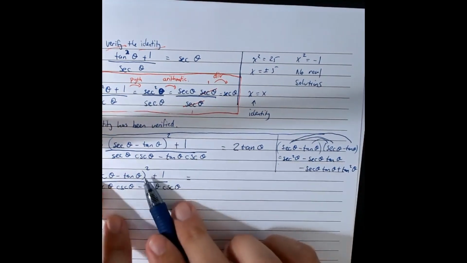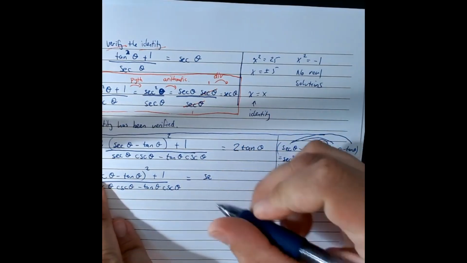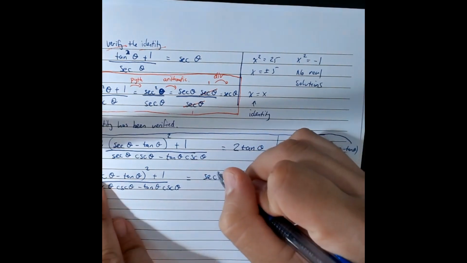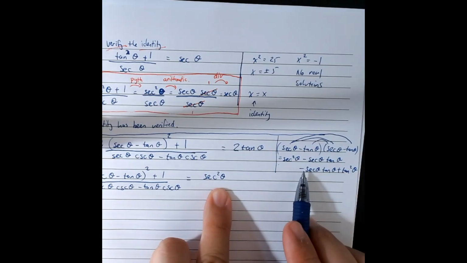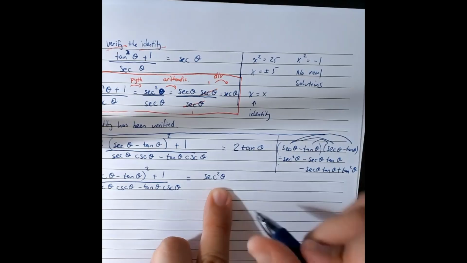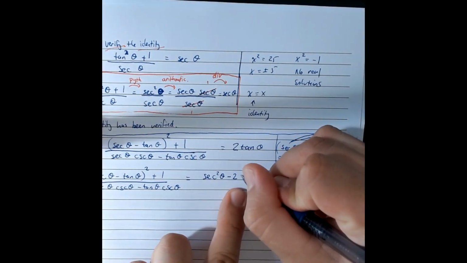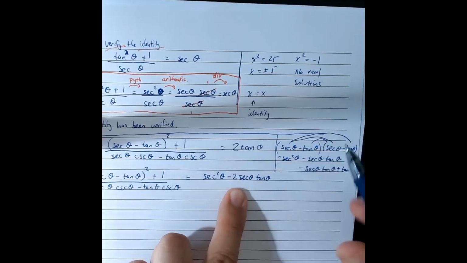So here I can take this part that I've just squared and write it as secant squared of theta. Here I have minus secant of theta tangent of theta minus another secant theta tangent theta. That gives me minus double secant theta tangent theta, combining my like terms. And then plus tangent squared of theta.